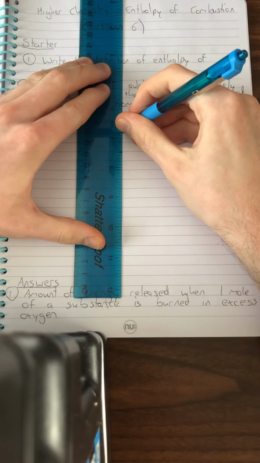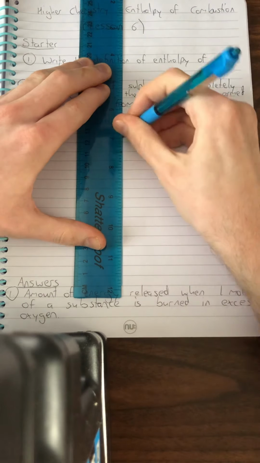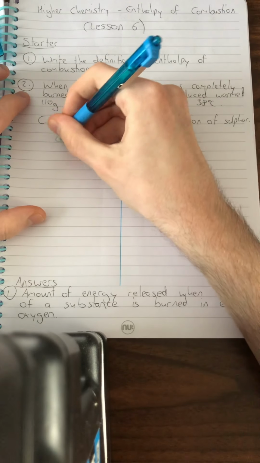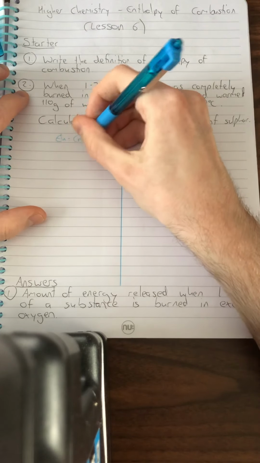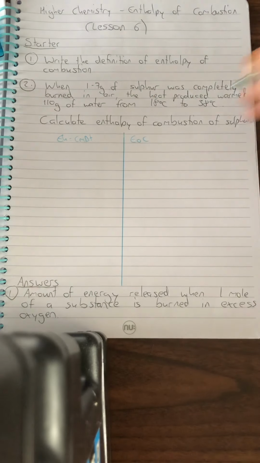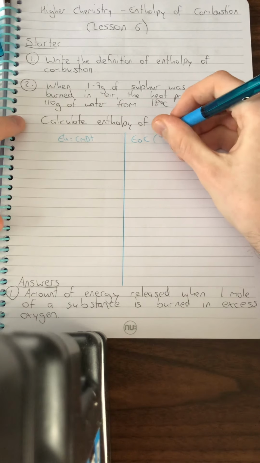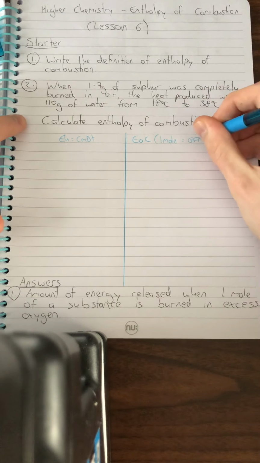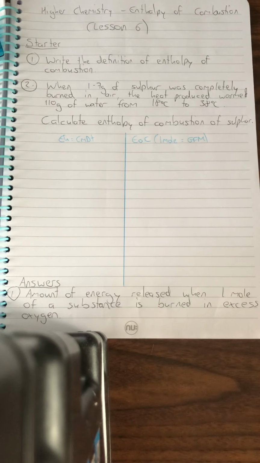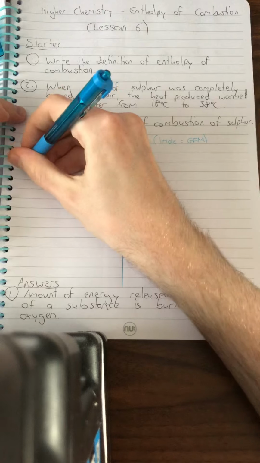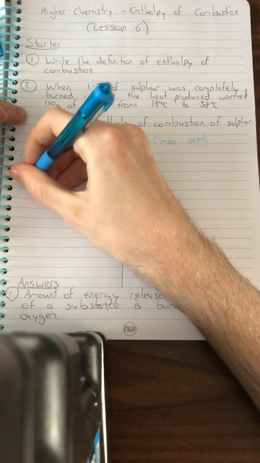split our page into 2. Okay, and our 2 headings, Eh equals cm delta T, and EOC, which stands for enthalpy of combustion. And remember, 1 mole equals the GFM. That's what we mean by a mole, that's the GFM. Right, so let's put our wee sidebar. So Eh equals cm delta T.